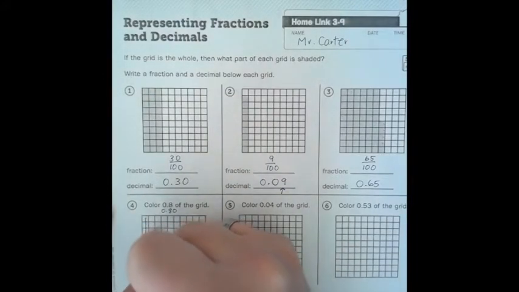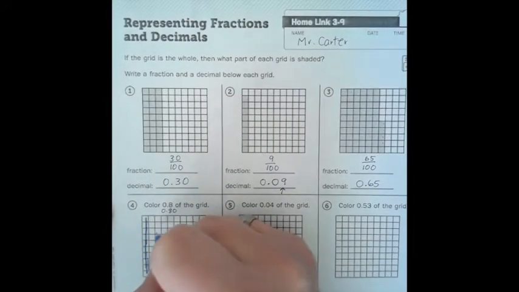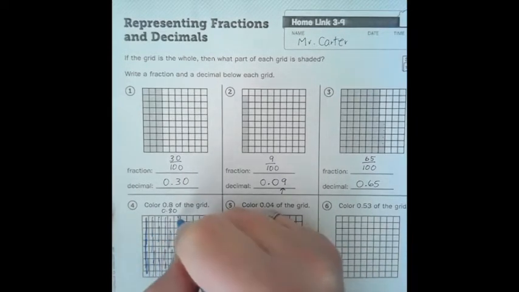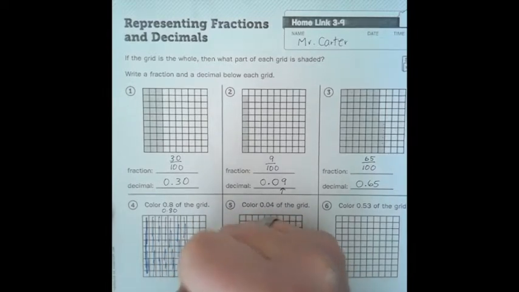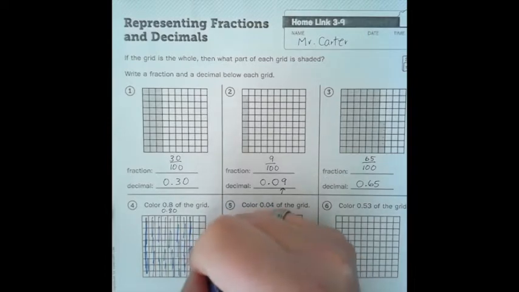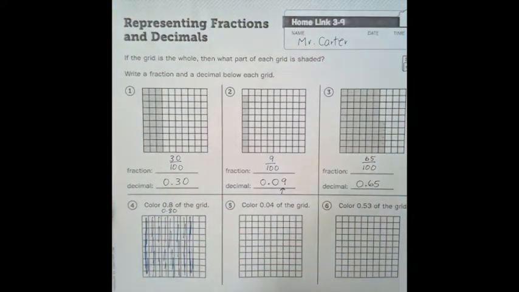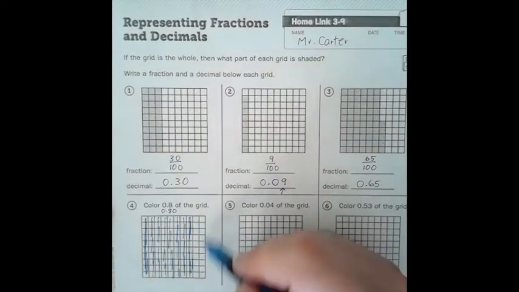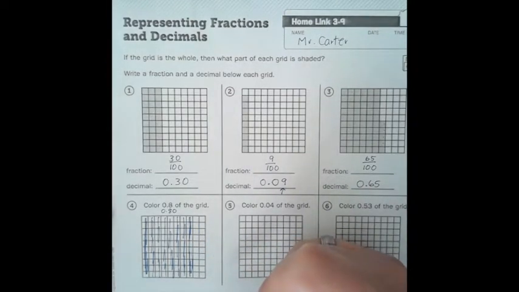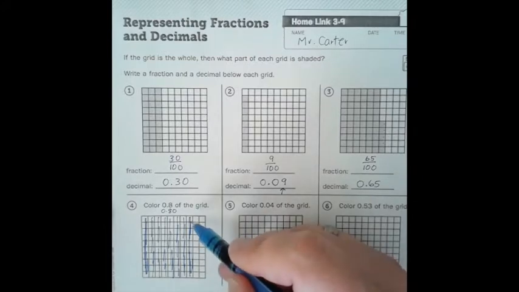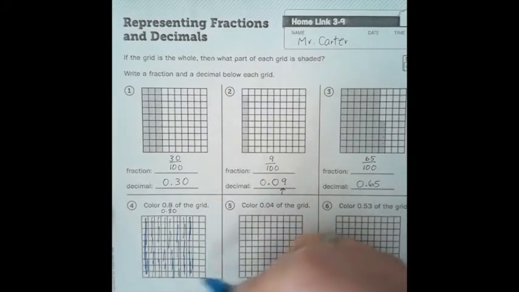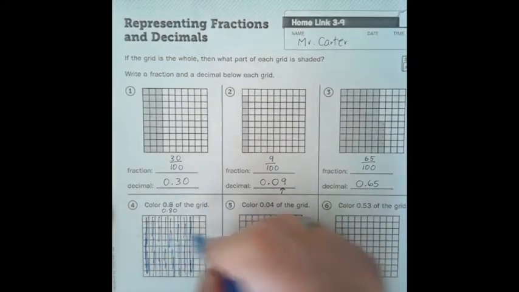So I'm just going to color in here 1, 2, 3, 4, 5, 6, 7, 8 tenths, because each column is a tenth, or 80 out of 100. So you want to leave 2 columns not shaded because that would be 20 hundredths, or the rest of the hundredth. But anyway, so this would be 80 hundredths.